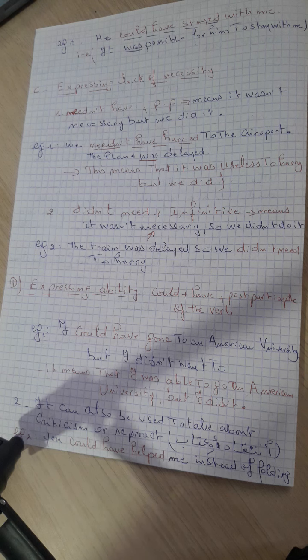It can also be used to talk about criticism or reproach, and I give you here the meaning of criticism or reproach between brackets in Arabic. So the example: you could have helped me instead of folding your arms. For example, this is the mother who is talking. She has a lot of housework to do, but you are taking your phone, you are chatting with your friend, you are playing video games.